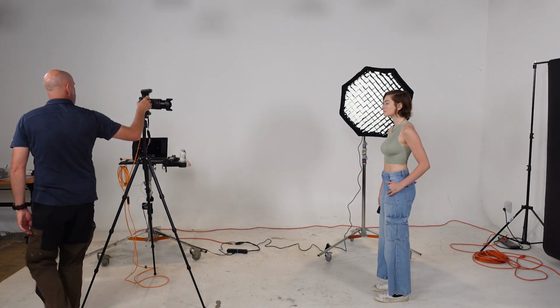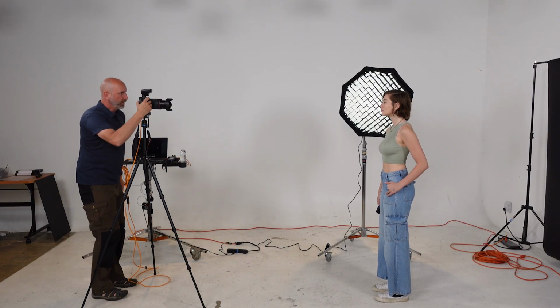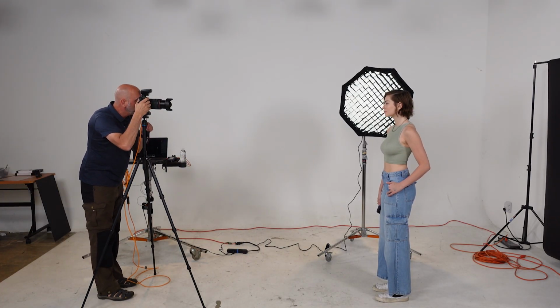So I've already metered this at f8, and so I'm going to take a quick shot. So look straight at me, perfect. Okay, now when we look at this light, you can see that we have really high contrast light. We have too many shadows on Destiny's face. That's not what we want. We want a really nice high contrast, but beautiful soft light as well.